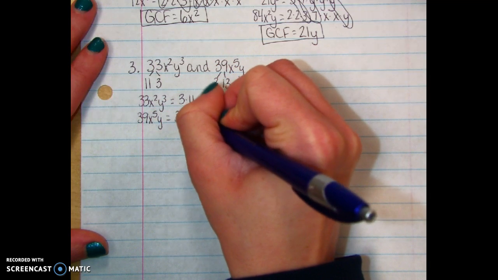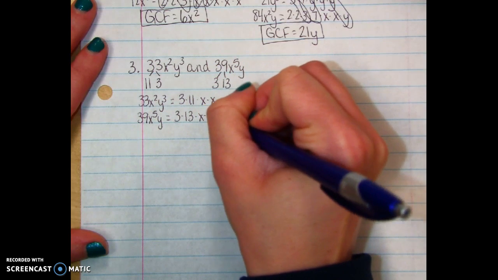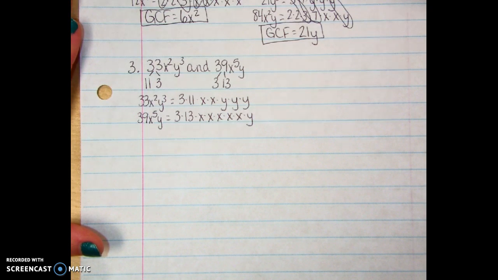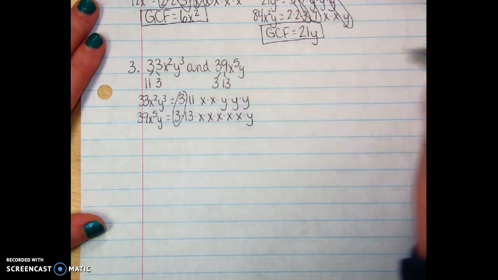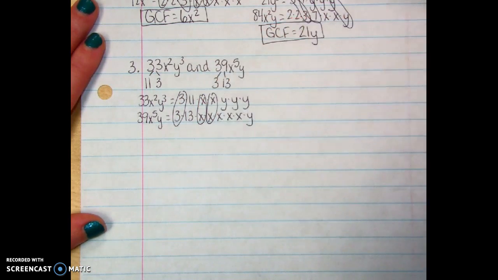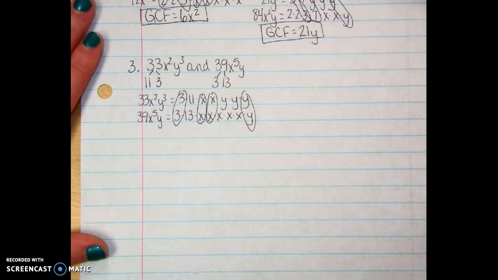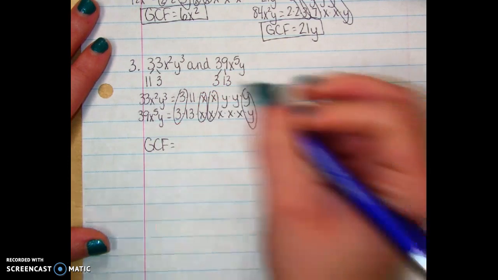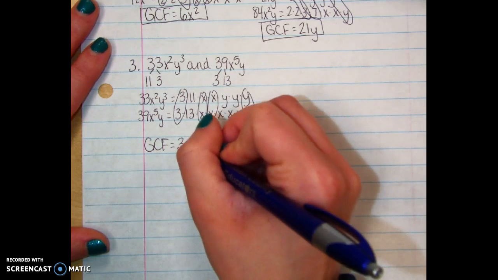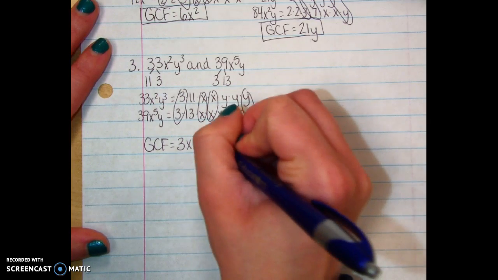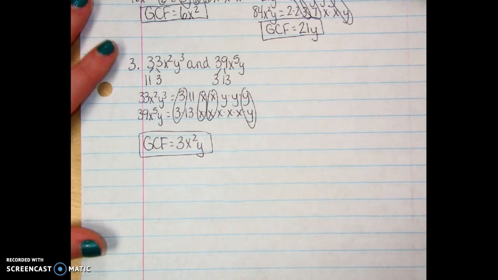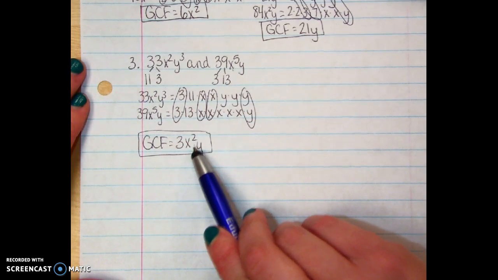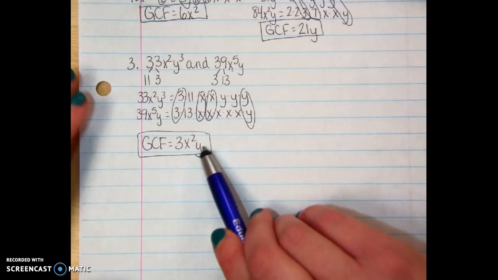This is 3 times 13 times x times x times x times x times x times y. They each have a 3. They each have an x and another set of x's and a y. So that means my GCF is 3, 2 x's make x squared, and a y. And if you look at the x's, I have 2 and 5, 2 is the smaller one, so there it is. And for the y's, this is the smaller one, there it is.